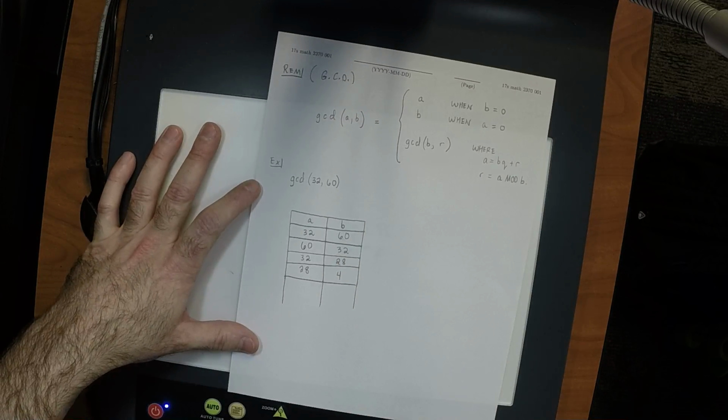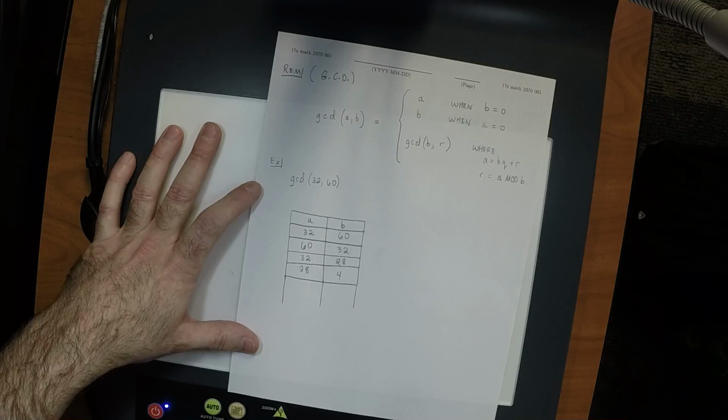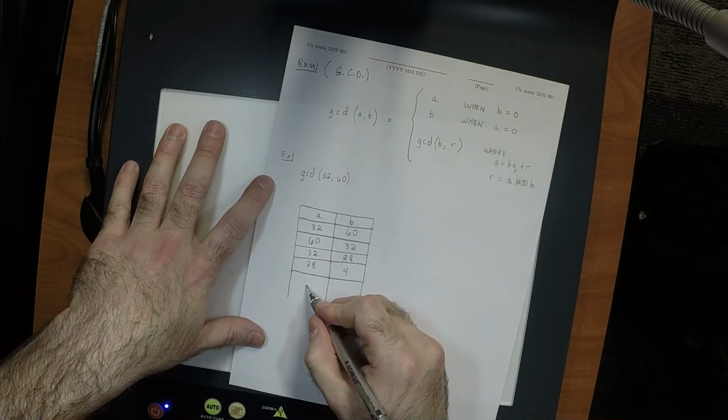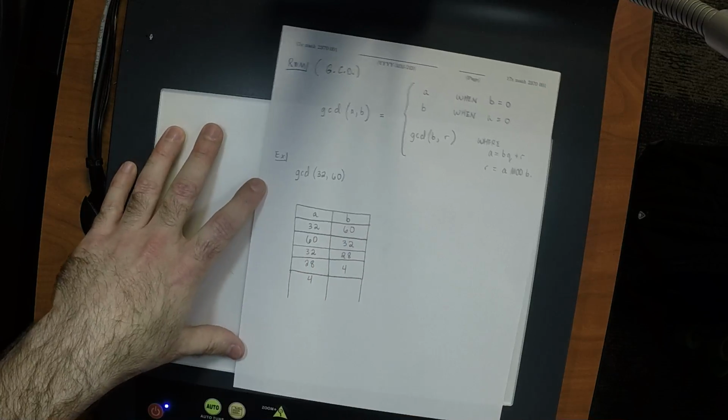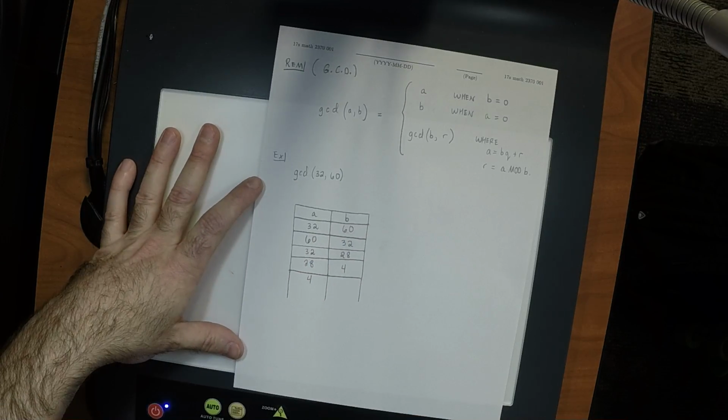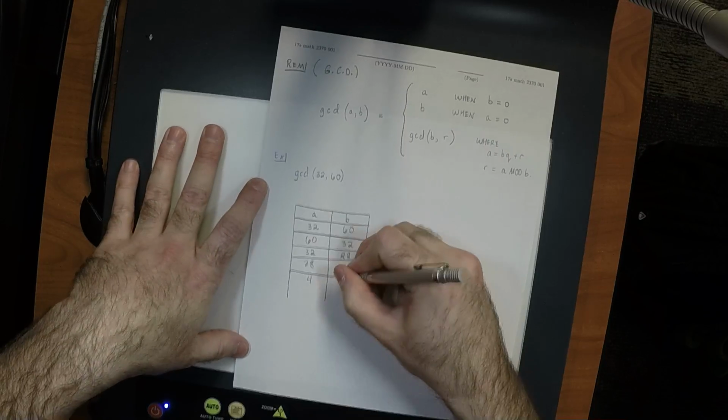Are we in a base case? No. So what is the new first argument? 4. Now I'm saying take 28 M&Ms and divide them into groups of size 4. How many groups can you make? 7. And how many are left over when you do so? 0.